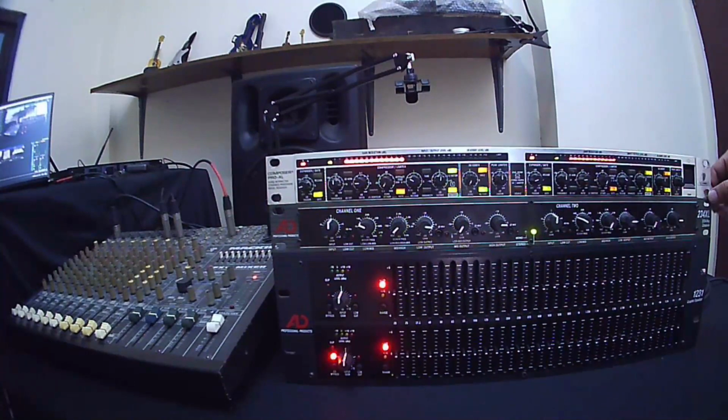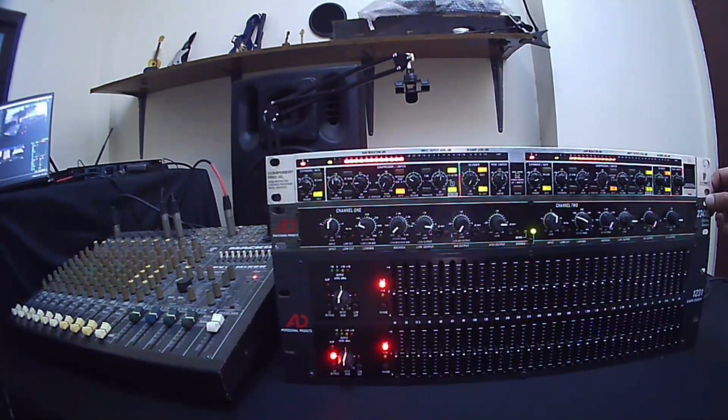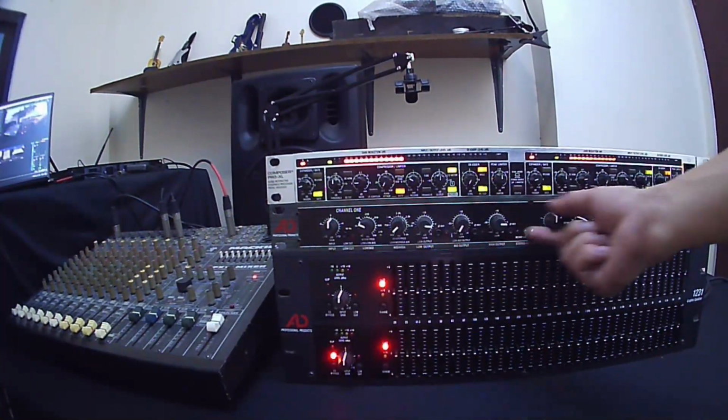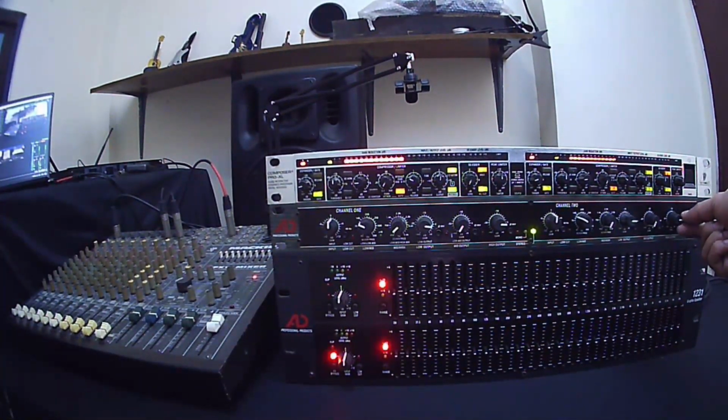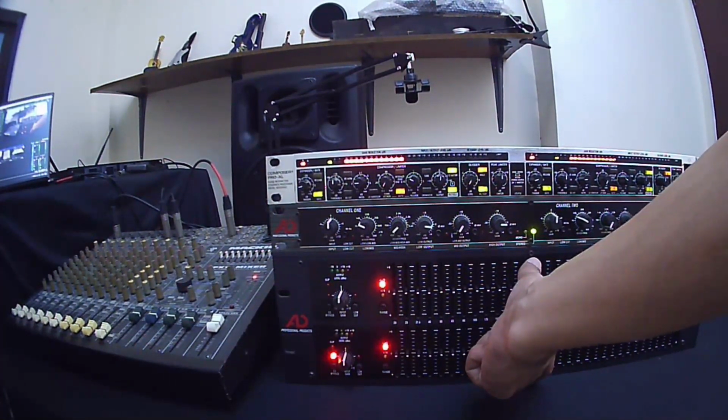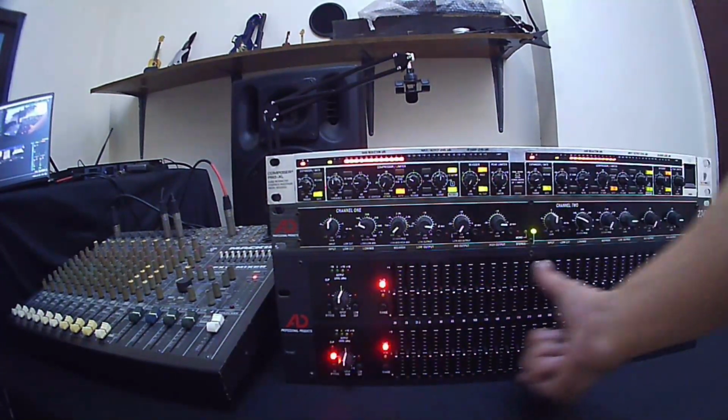But this time, most of the monitors out in the market are full range. It means we don't need this crossover unit. Instead, we only need a compressor to limit the signal, and this time the graphic equalizer is very useful to eliminate the feedback on the monitor.